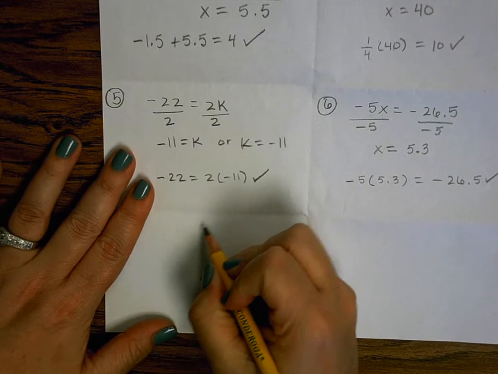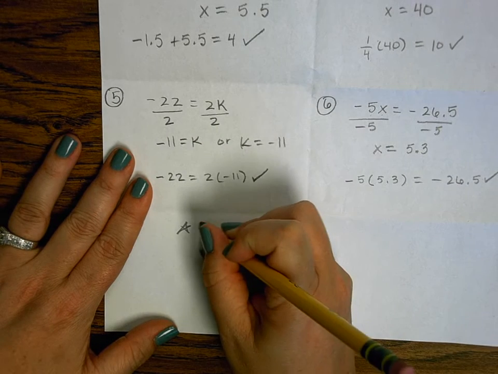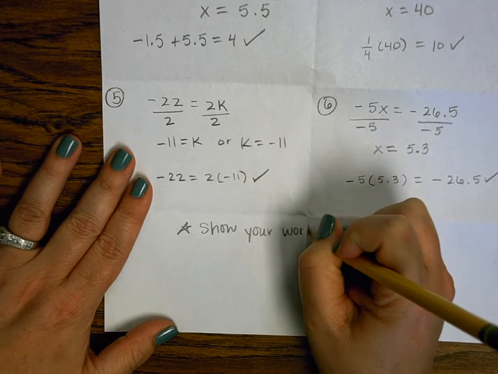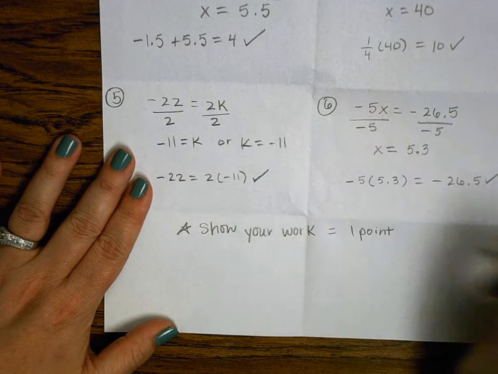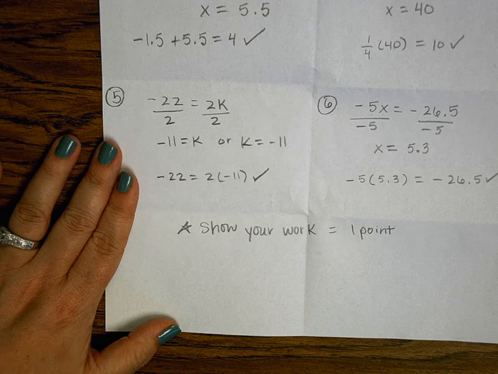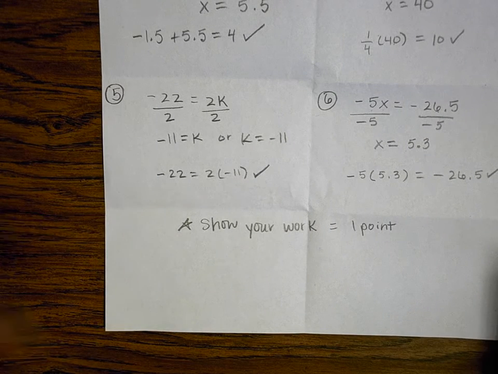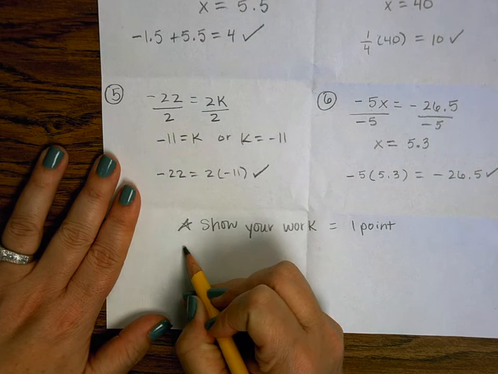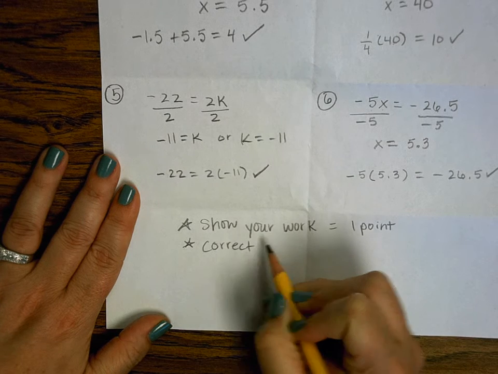So I'm going to write some notes on the bottom here. So the first note I want you to understand is you have to show your work. When you show your work, you will automatically get 1 point. Even if your solution is incorrect, you'll still get a point for showing your work. If you don't show work and you get it right, I'm going to take off a point. So make sure you show your work on every single problem. And then if you have the correct answer, you also get a point.